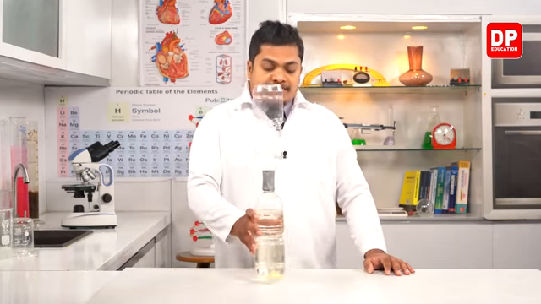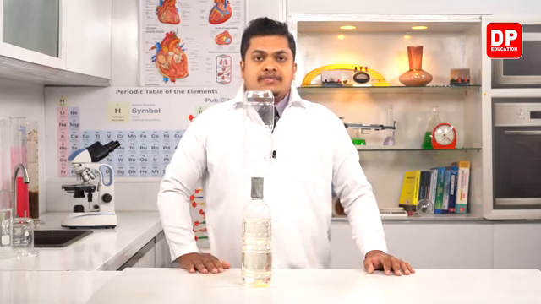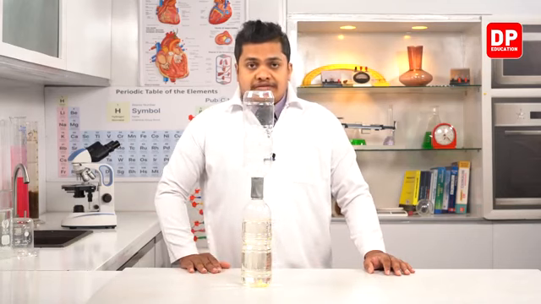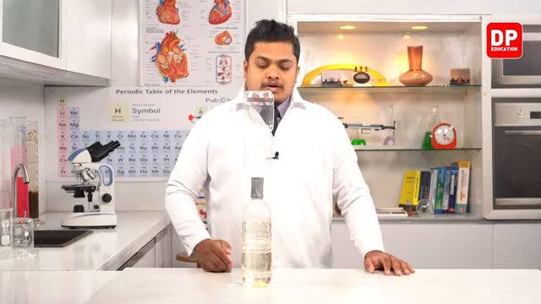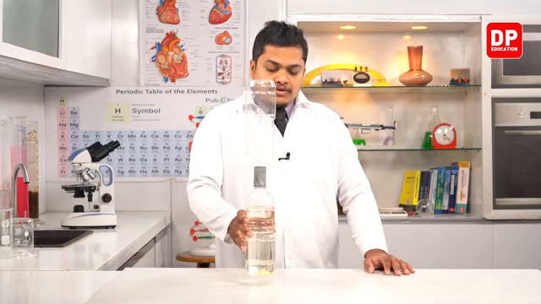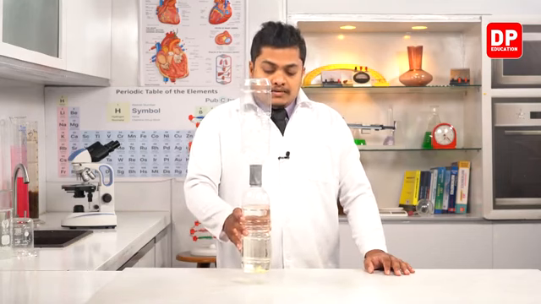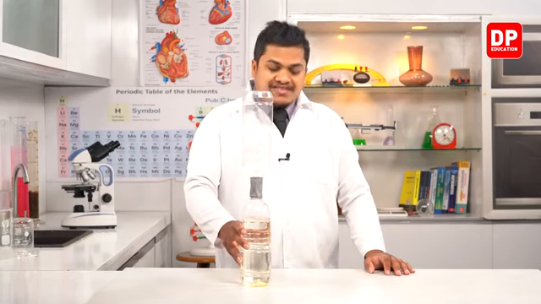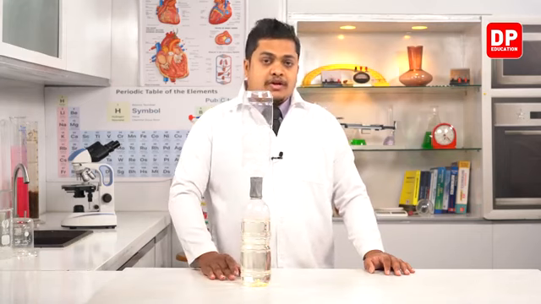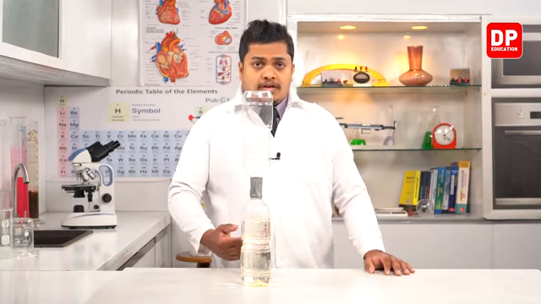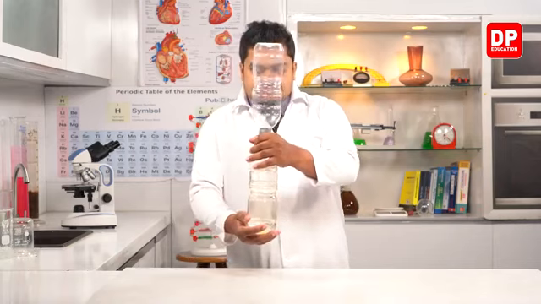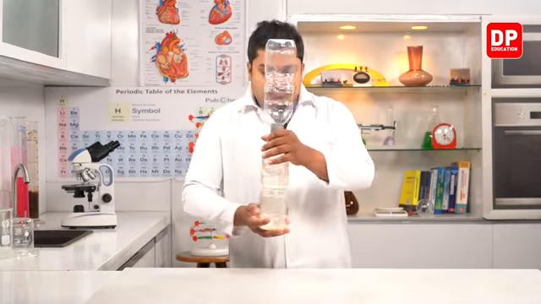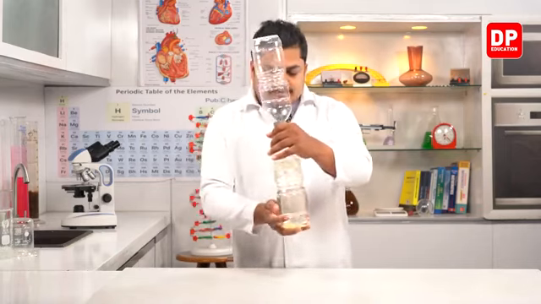Here I have prepared the system in order to investigate the air currents that occur within a cyclone. There are two bottles, and within one bottle you can observe several small bits of paper stripes, so that you can observe it very carefully. What I'm going to do is keep it like this, and rotate this thing.